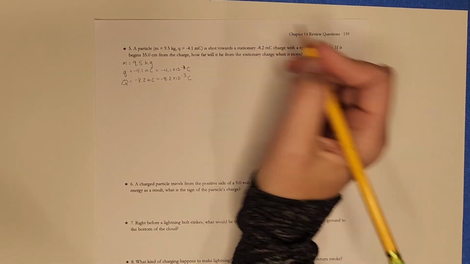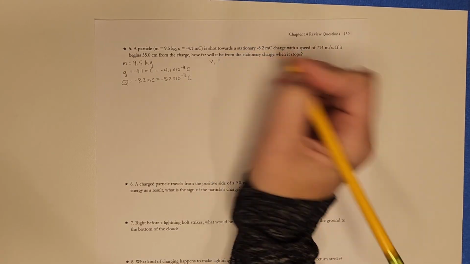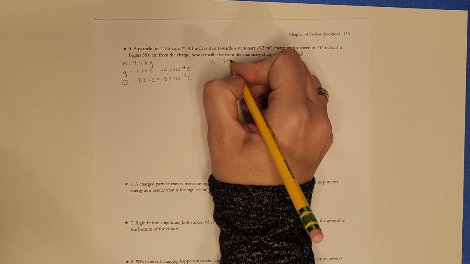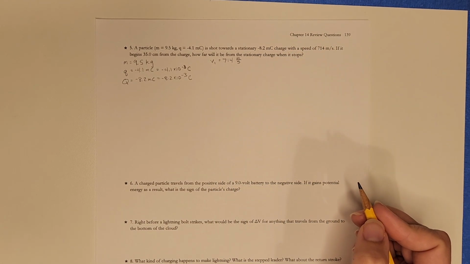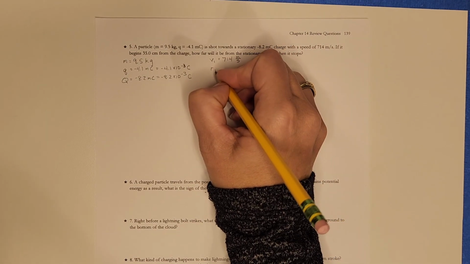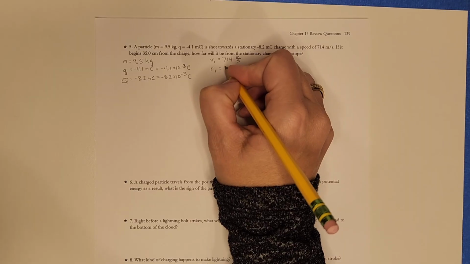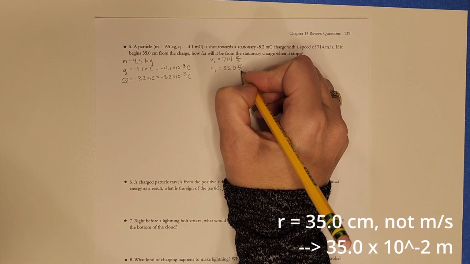We have an initial speed, our velocity 1 equals 714 meters per second, and our radius 1 is 35.0 centimeters.